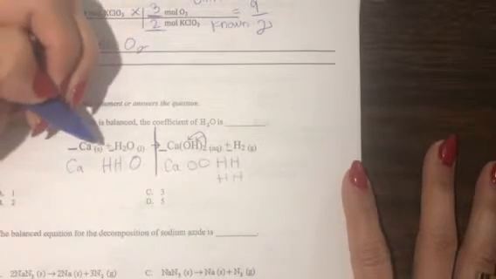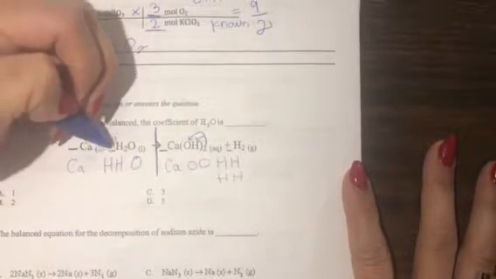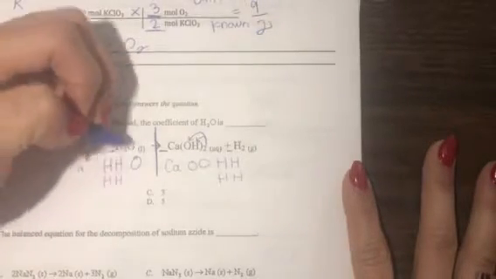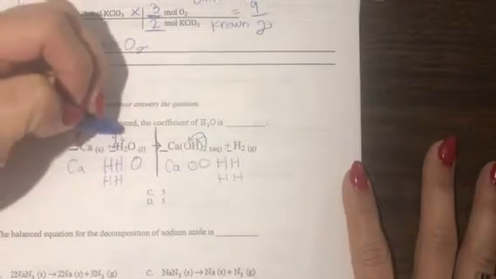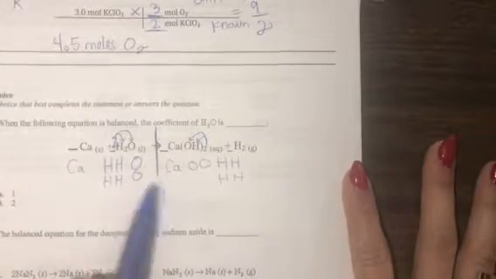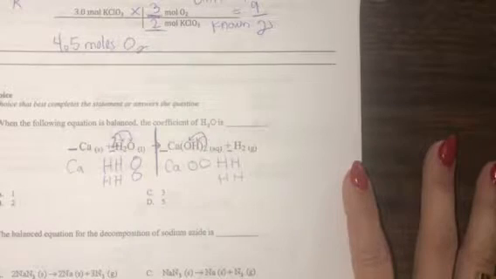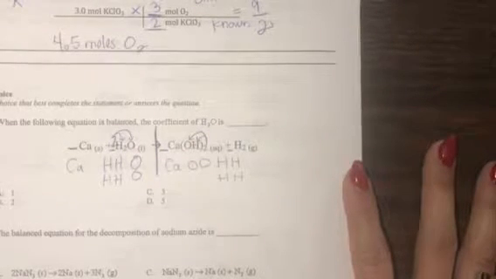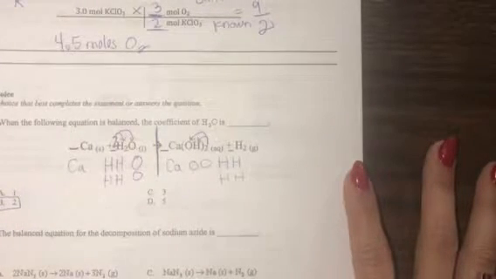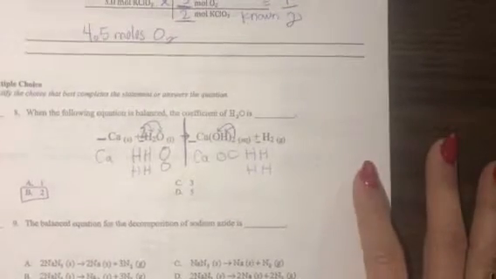Okay, so one Ca, 4 H's, 4 H's, 2. So this is now a balanced equation. What is the coefficient for H2O? Hopefully all of you got 2. Okay, that is the correct answer.